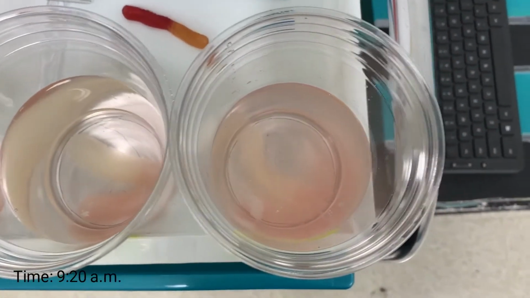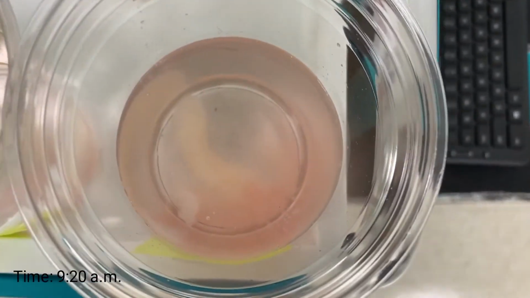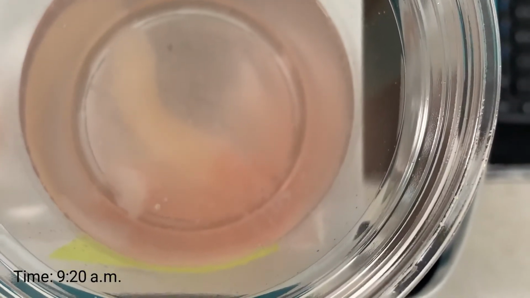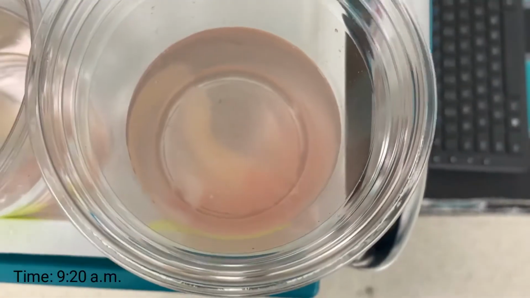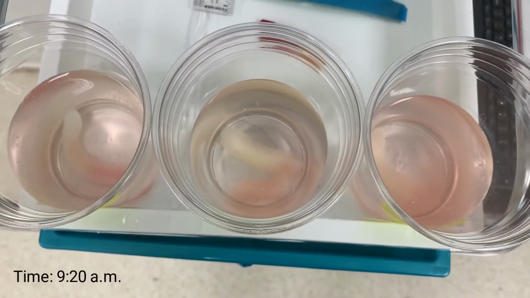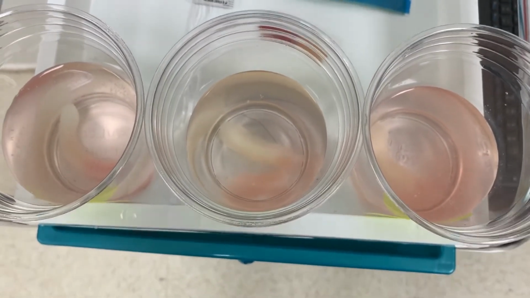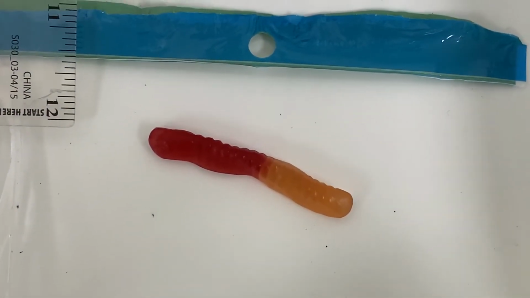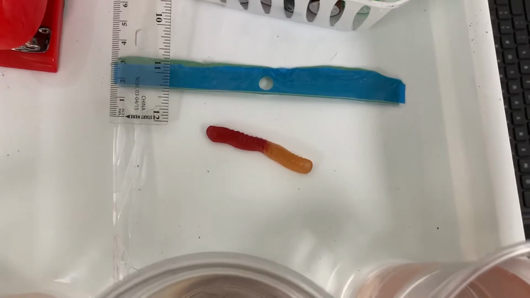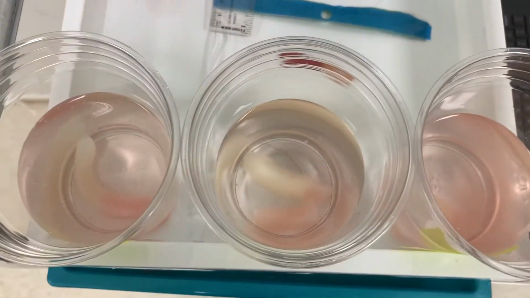And then over here in our Sprite, I'm gonna zoom in a little bit. What do you notice about this gummy worm that's different than these two? And again, don't forget to compare it to our control gummy worm. That's what they looked like before, remember? All right, guys, I'll check in a little while.